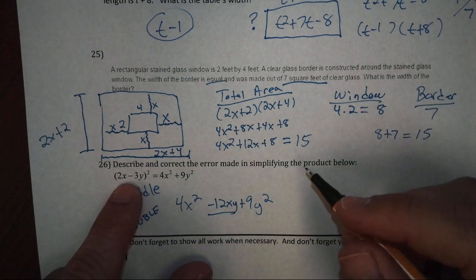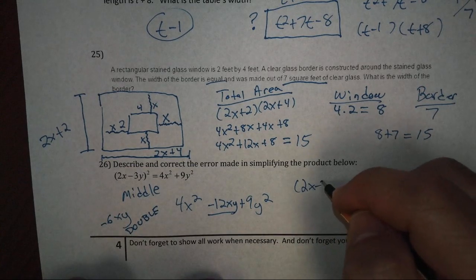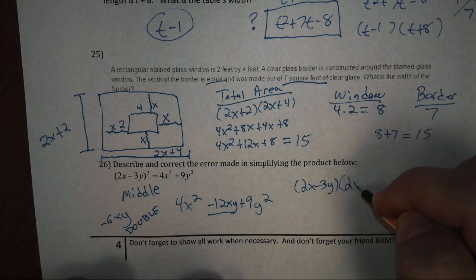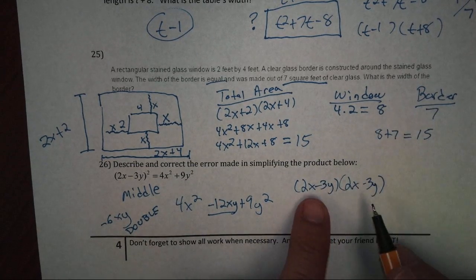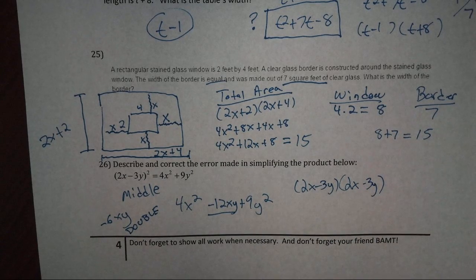Or for those of you that still don't like that shortcut, you can do 2x minus 3y times 2x minus 3y and do the distributive property, or use your box method. And that's it for this one.